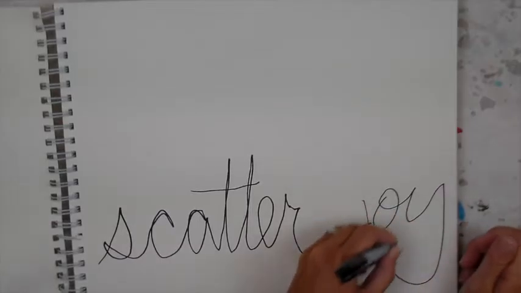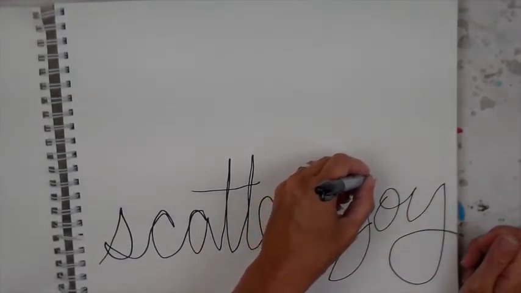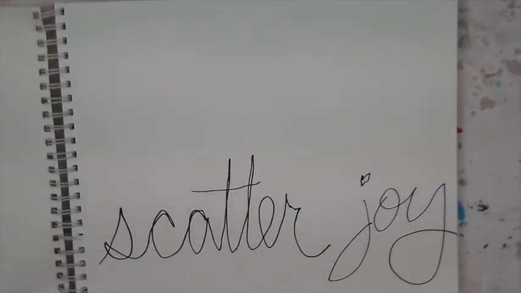Because if I did this with my right hand, which is my real hand that I use, I would try too hard to make it perfect. And I don't want perfect. I want it to be a little funky.